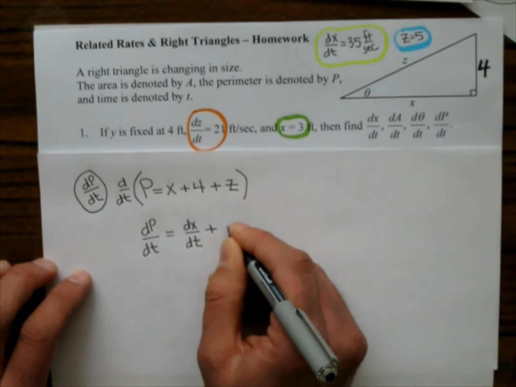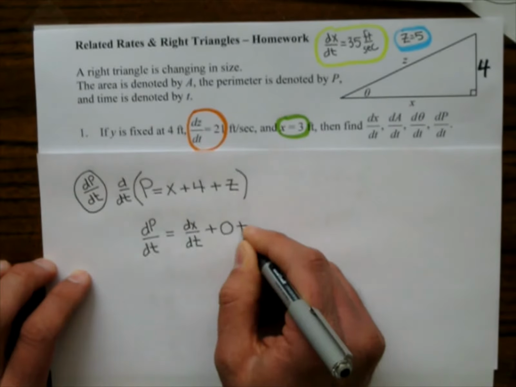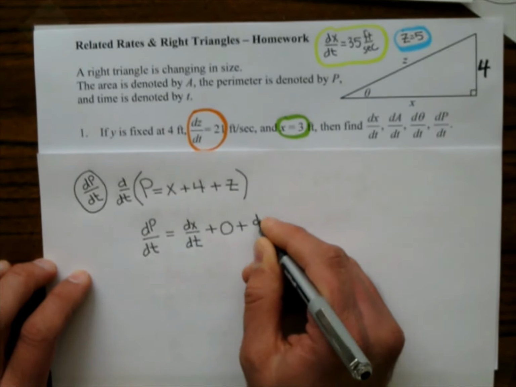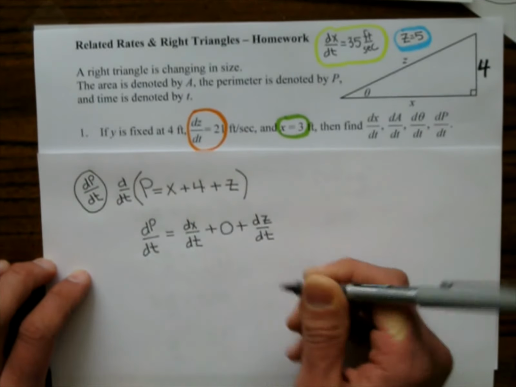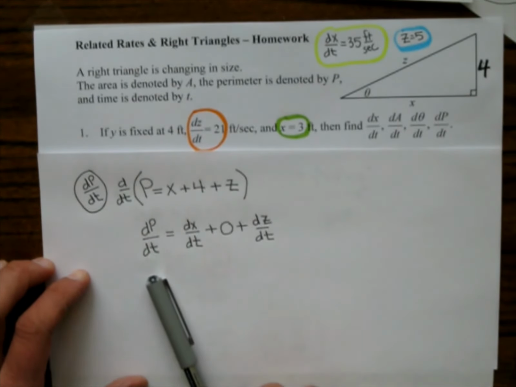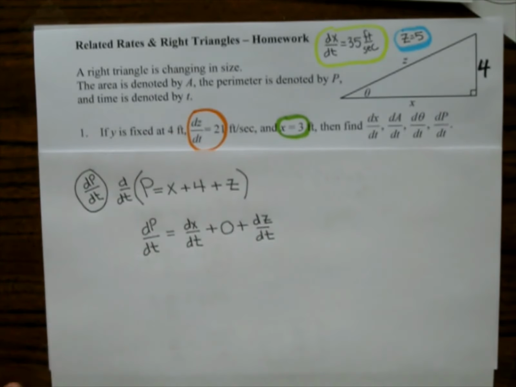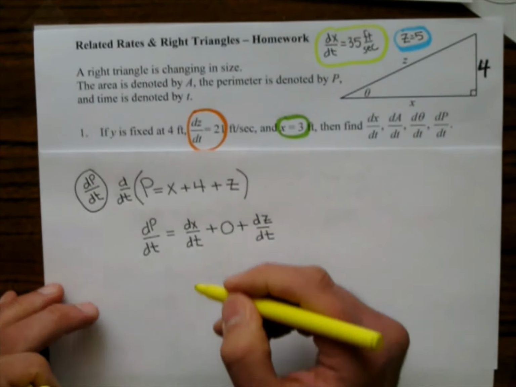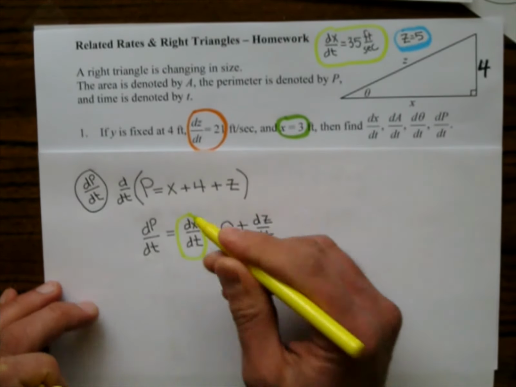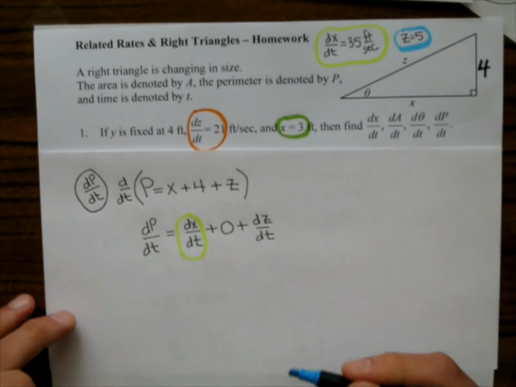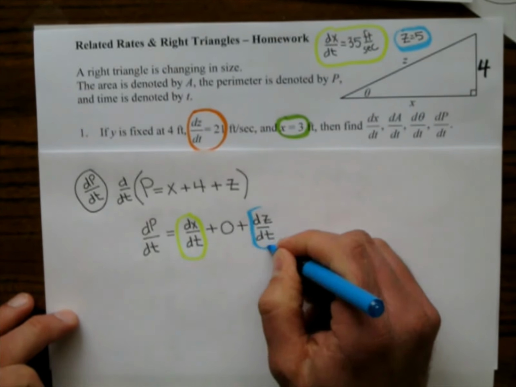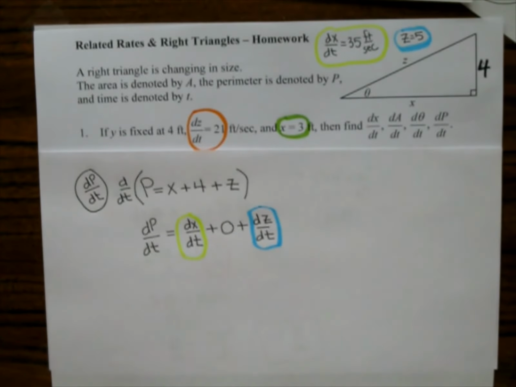The derivative of 4 is 0, and the derivative of z is dz dt. I'm trying to find dp dt. I've got dx dt. We used yellow for that one. And this one right here was not blue, it was orange.